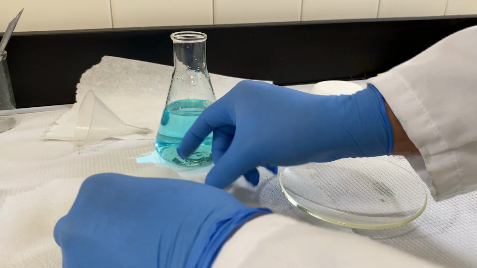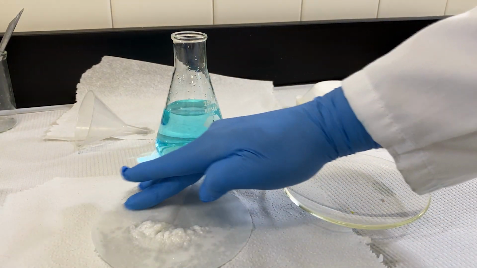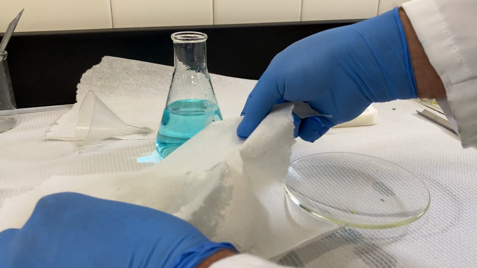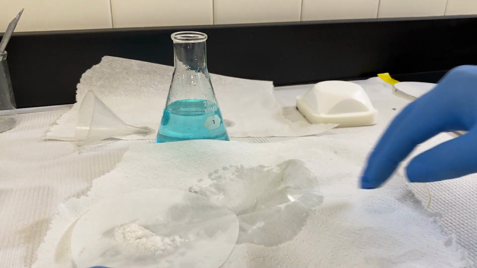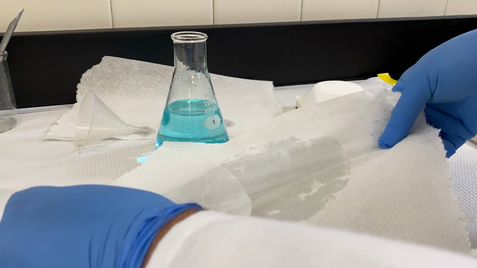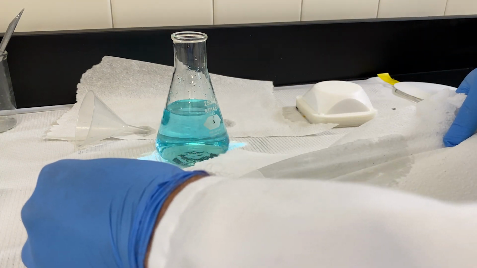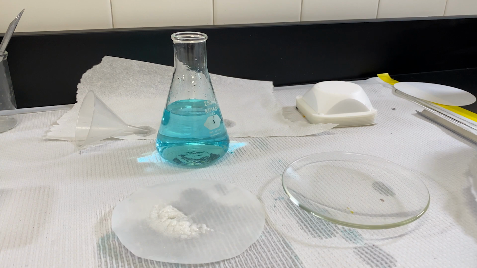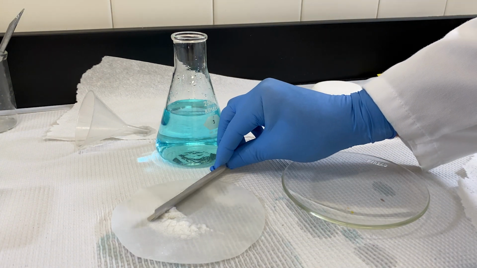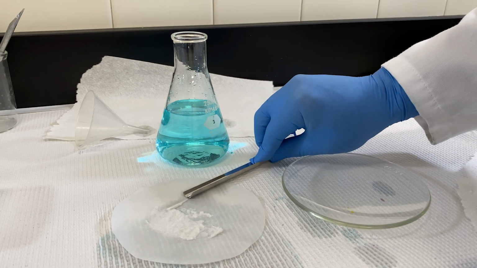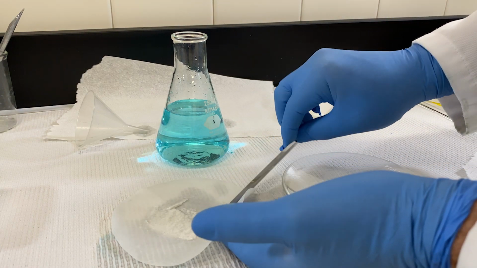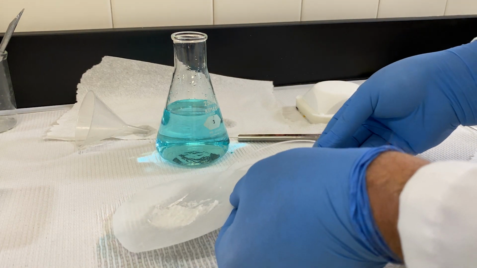A black residue from the first filtration, a white residue from the second filtration, and a blue filtrate from the second filtration. It is the white material that we're most interested in. That's what we want to determine the percent yield. So what we're going to do is we're going to dry it, and then we're going to weigh it.